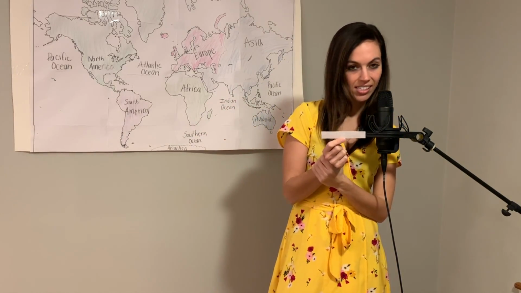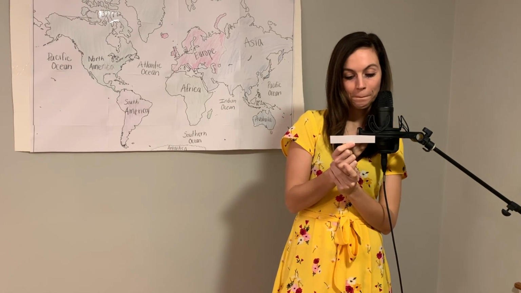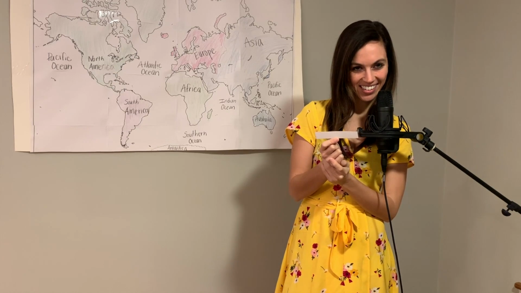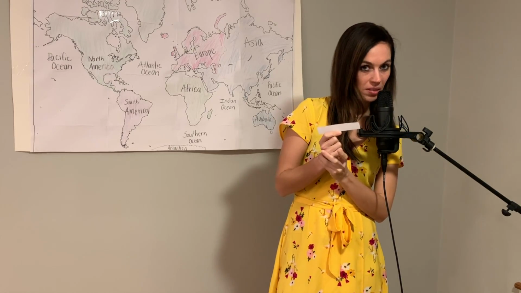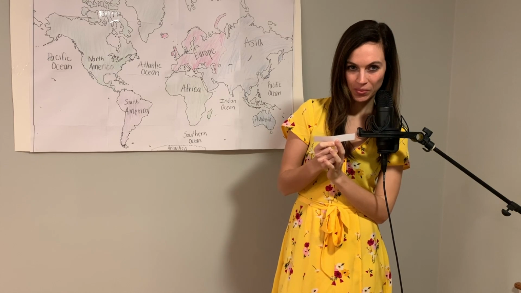Okay. This continent contains nearly 75% of the ice on Earth. What continent is this? It's not North America. Think about what continent is really cold. It has ice. Yes, it is Antarctica.